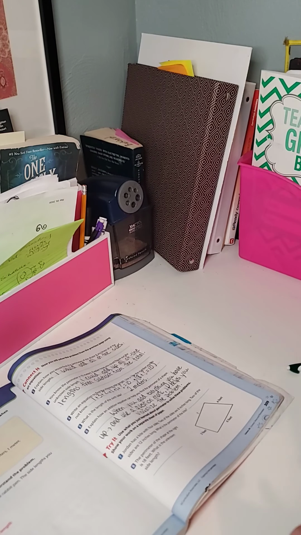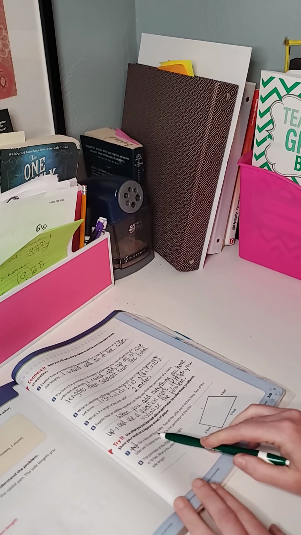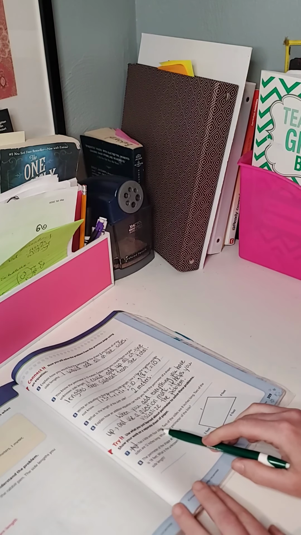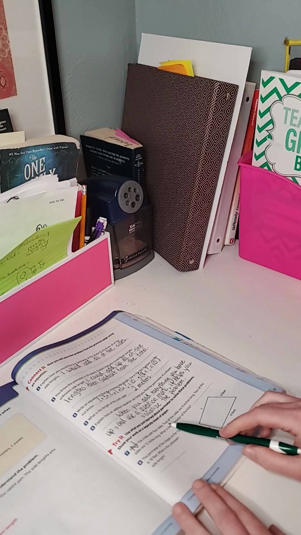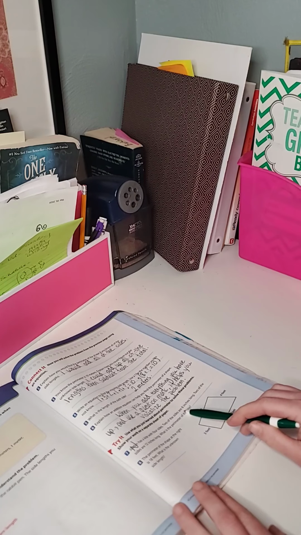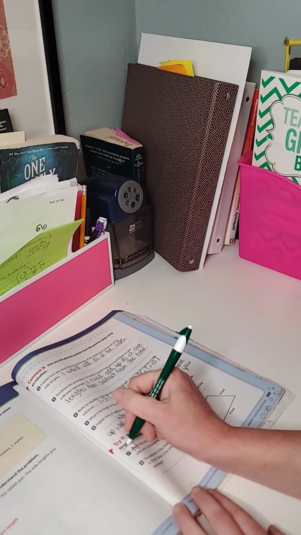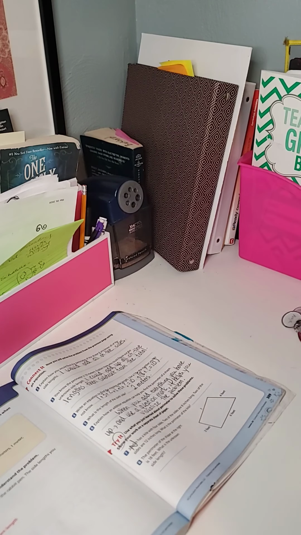Nora, you have a kite with 4 sides. 2 of the sides are 8 inches long. So this is the try it. This is where I want you to see if you can do this on your own.